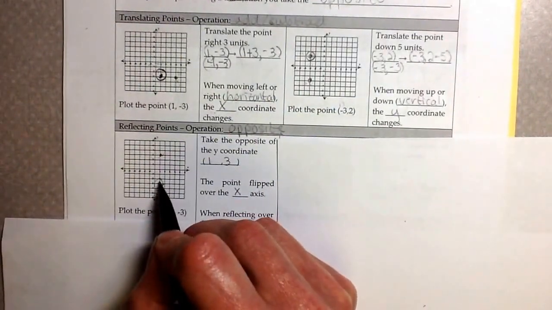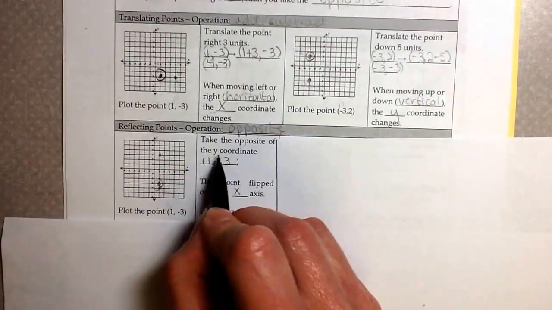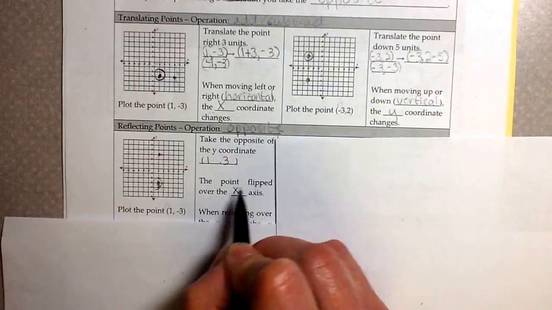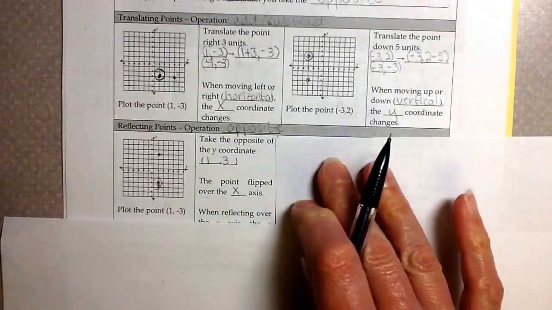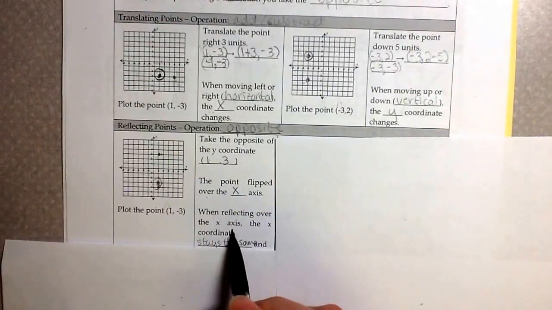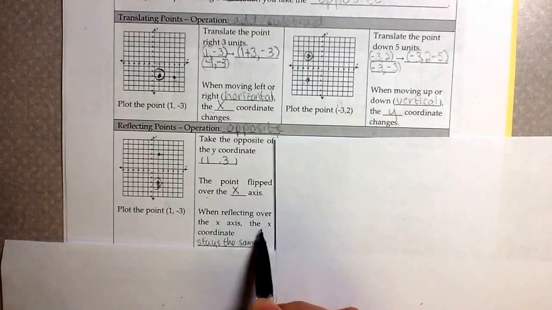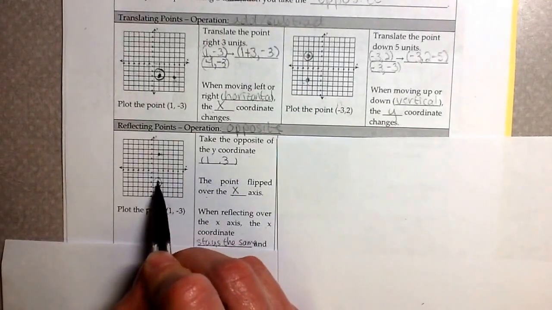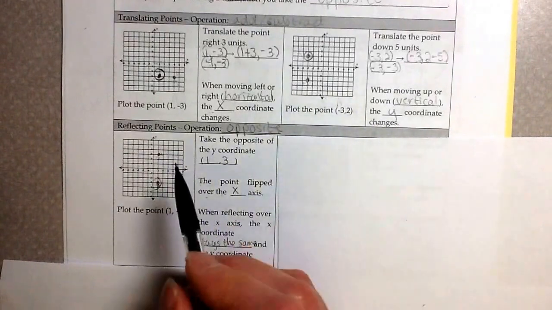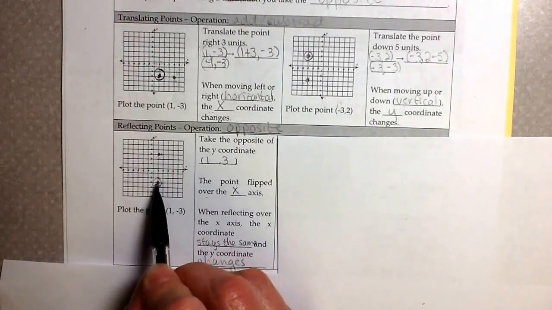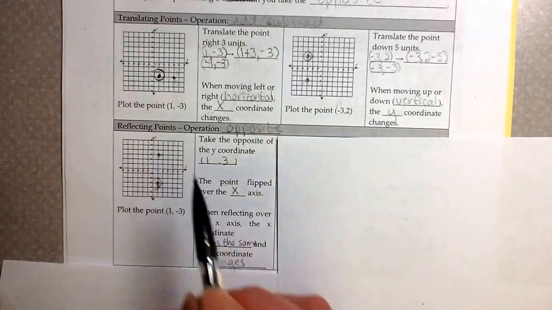So if we flip across the x-axis, we take the opposite of y. So the point flipped over the x-axis. So when you are reflecting over the x-axis, the x-coordinate stays the same like it did here, 1 and 1, and the y-coordinate changes. It went from a -3 to a +3.